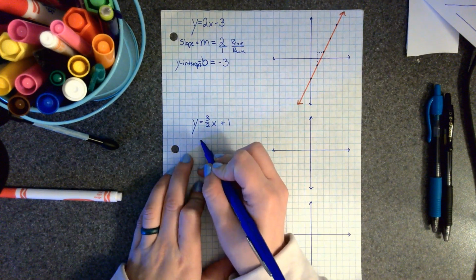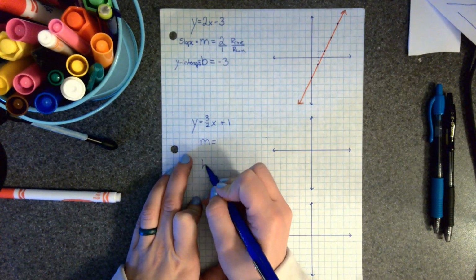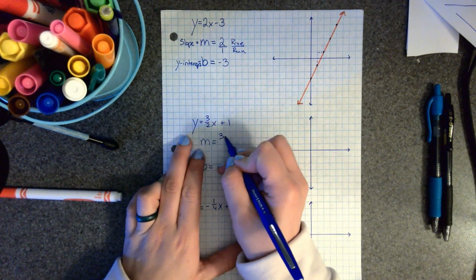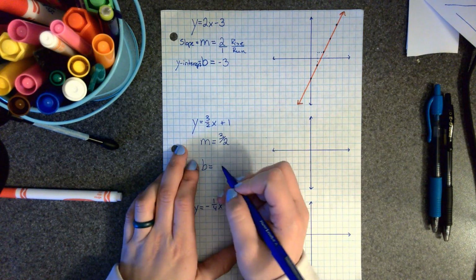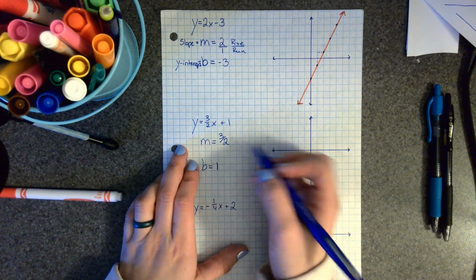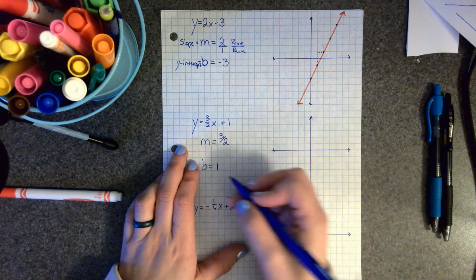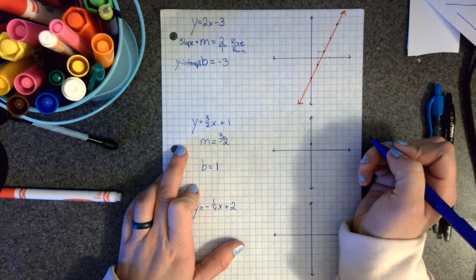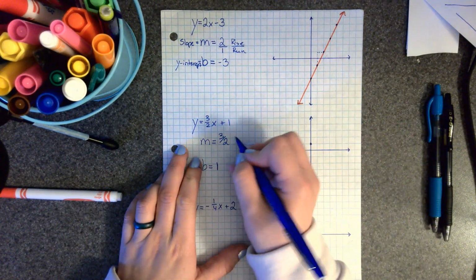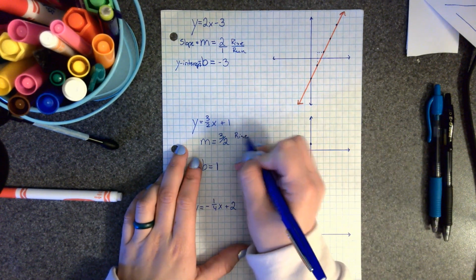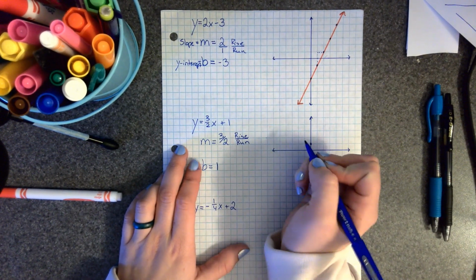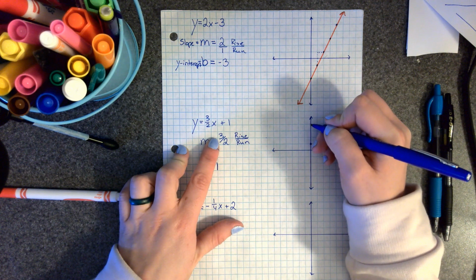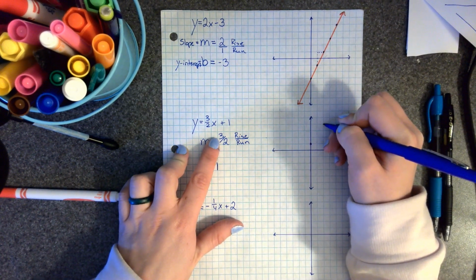So again, first thing we're going to do is we're going to find M and B. Remember that M and B always come from your equation. So M is 3/2. M is always right next to your X. And B is that +1 right here. So we start with B. We're going to put a dot on the 1 on the y-axis. And then slope, or our M, we're going to use that rise over run idea. So my rise is 3, so I'm going to go up 3. And my run is 2, so over 2.